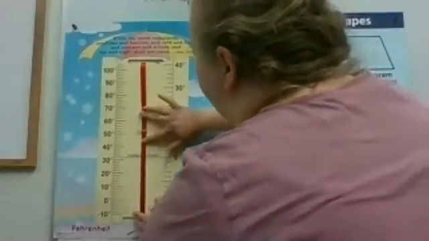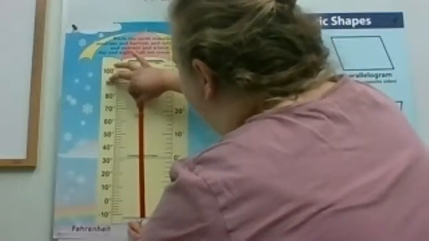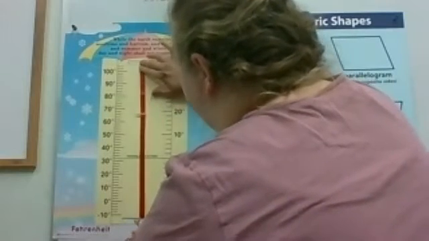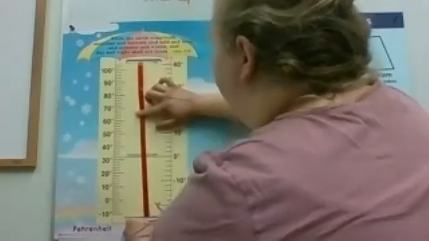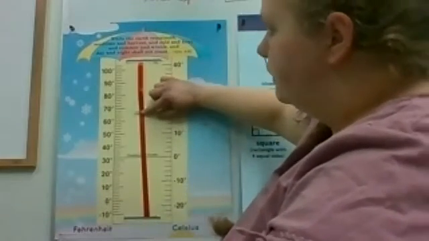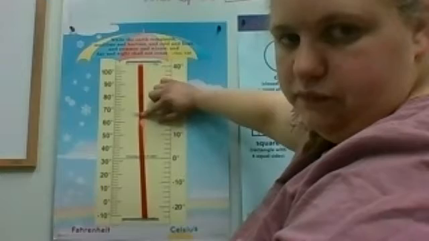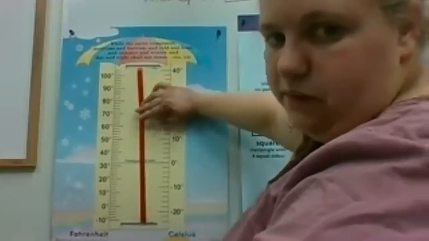Okay, if I move it back up, and we have it about there, what degree would it be Fahrenheit? So it would be about 65 degrees. It's in between.